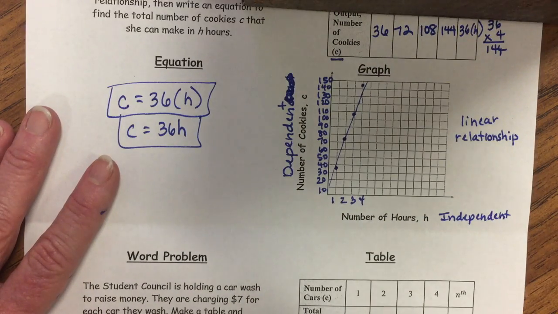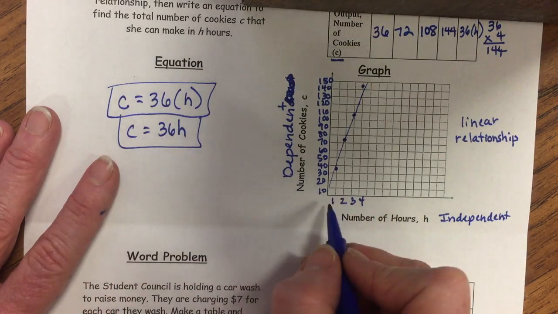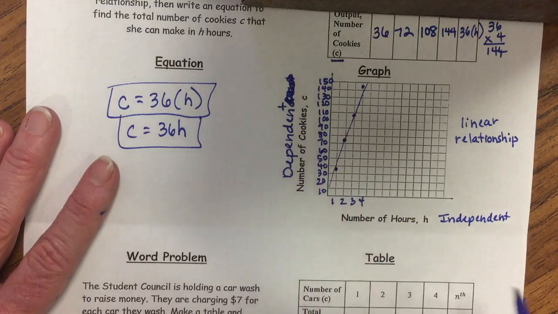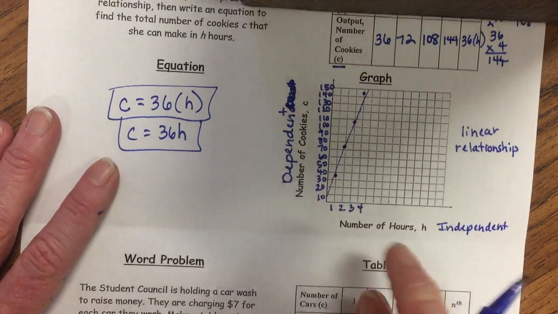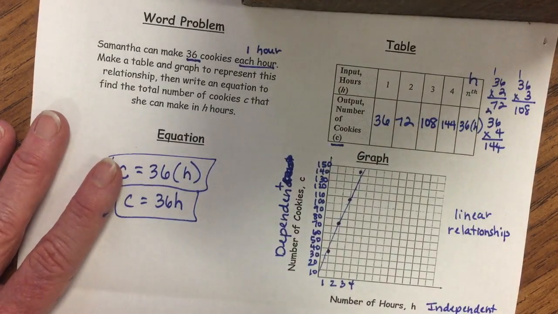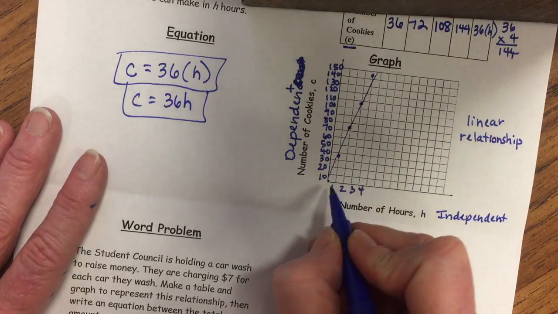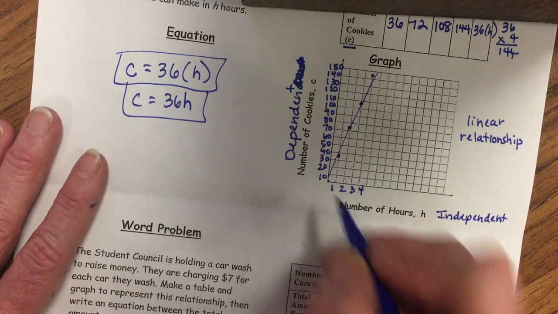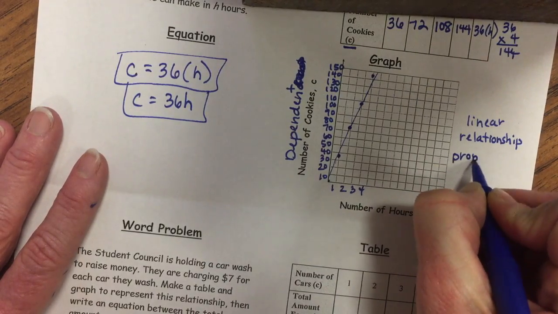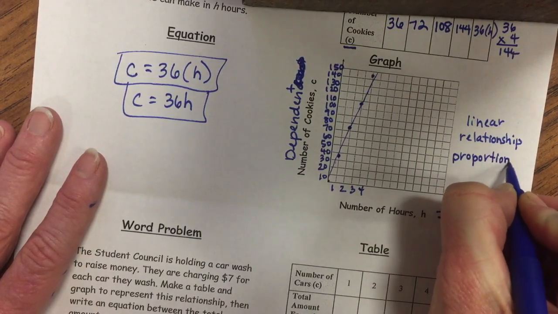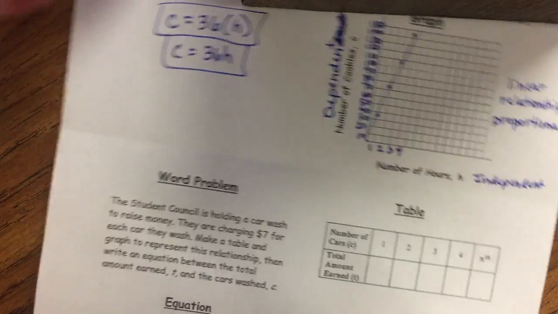We didn't talk much about this when we did proportion, but you're going to see a lot more of it in 7th grade. So just to kind of plant that seed, if an equation makes a line and it goes through 0, 0, so we can see that in 0 hours, how many cookies is she going to make? She's really going to make 0 cookies. So if a line goes through 0, 0, or the origin, that's also what that's called, and it makes a line, this is also a proportional relationship, not just a linear relationship, but a proportional one. All right? So let's look at the next one.